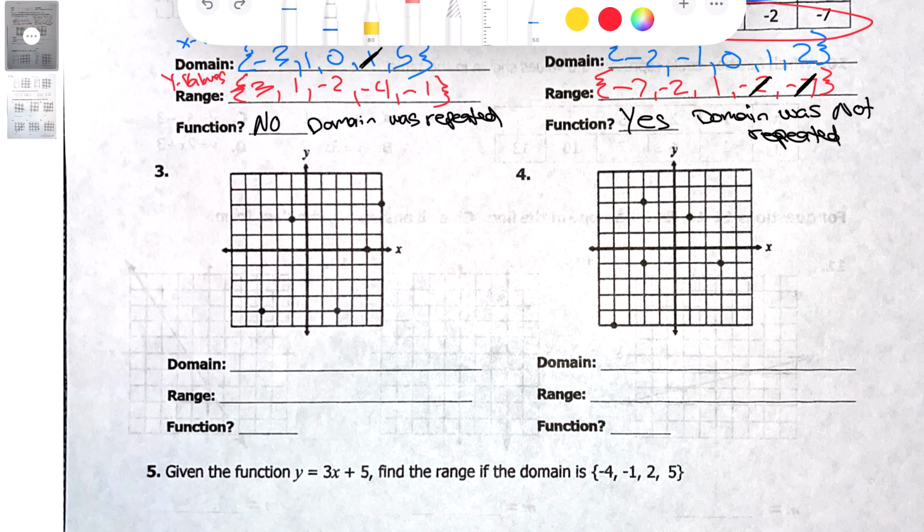So for domain, again, since it's the x values, I just want to go through and say, okay, well, what's my x value here? So I have to go to the left 3, so that's negative 3. This one is to the left negative 1. This one is to the right 2. This one is to the right 4.